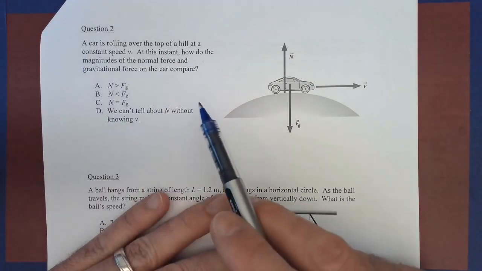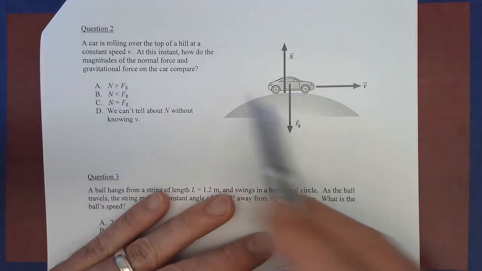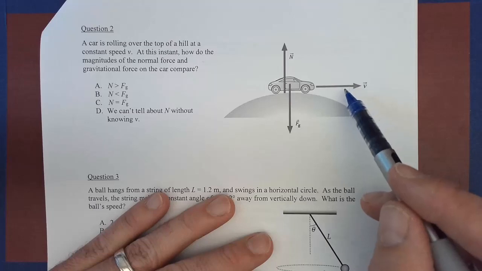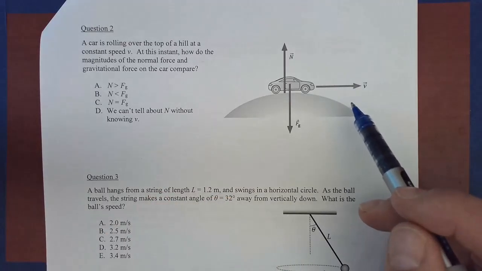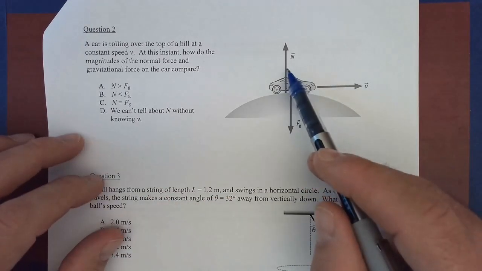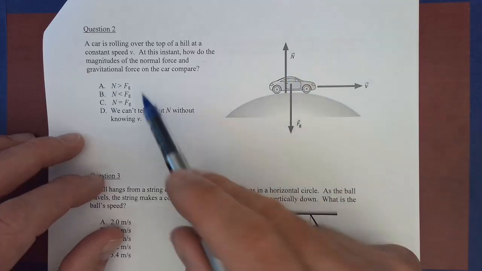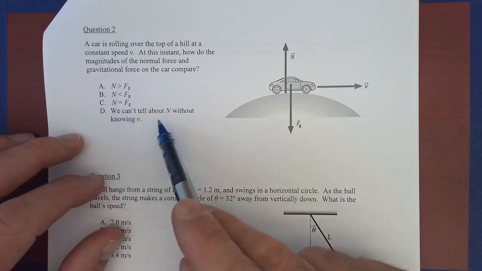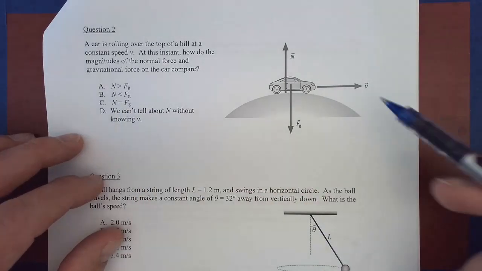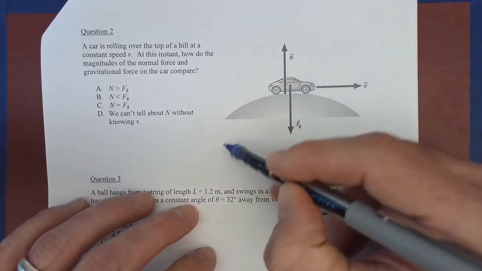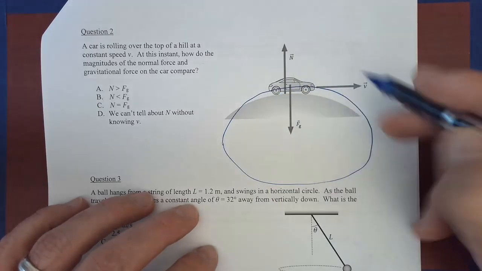Question 2. A car is rolling over the top of a hill at a constant speed V. At this instant, how do the magnitudes of the normal force upward and the gravity force downward on the car compare? Greater than, less than, equal to? Usually it's equal to, right? Oh, but this is going on a circular path.